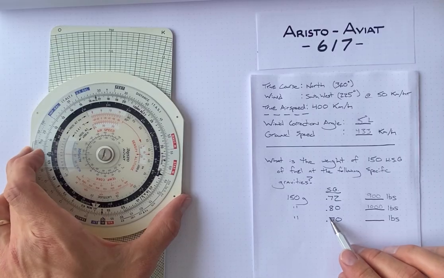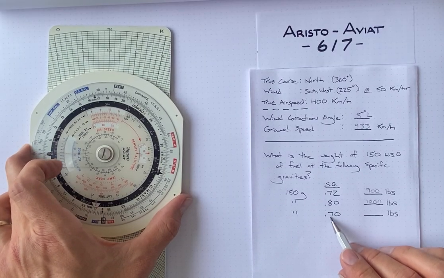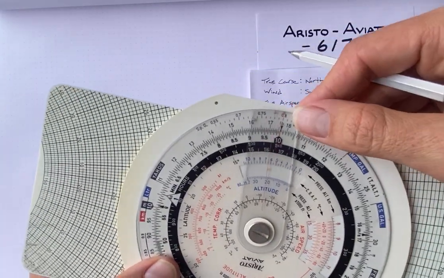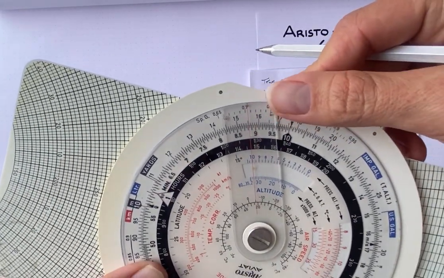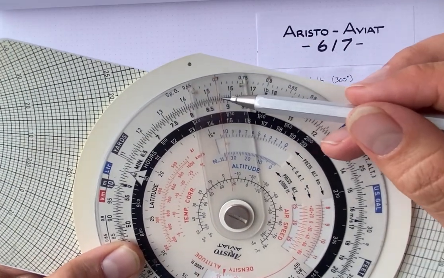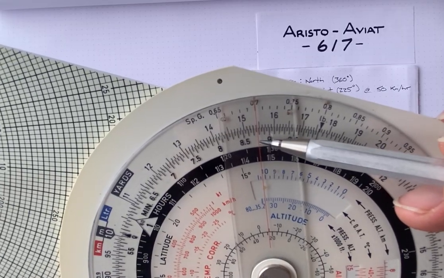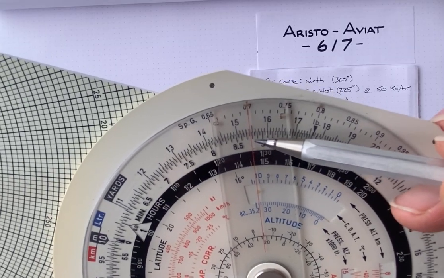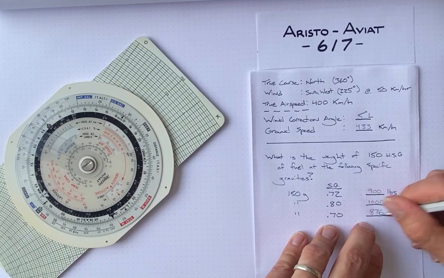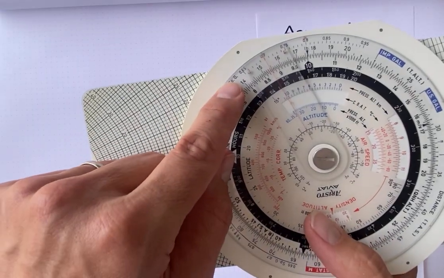And likewise, if the specific gravity, maybe it was a super hot day, or again, the fueler just told the specific gravity today is 0.70, what we would do is we would use this outer scale again, set our specific gravity to 0.7, and read our weight on the inside, which looks to me like 8.76. So we'll say 876 pounds. So that's what these scales are used for on the outside of the device.